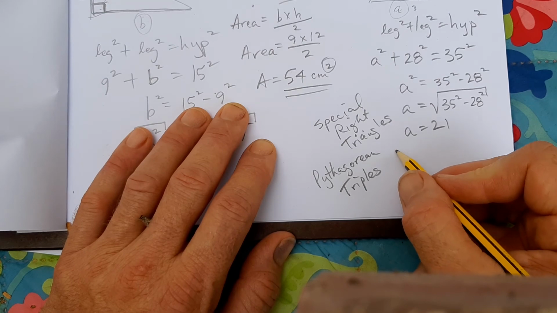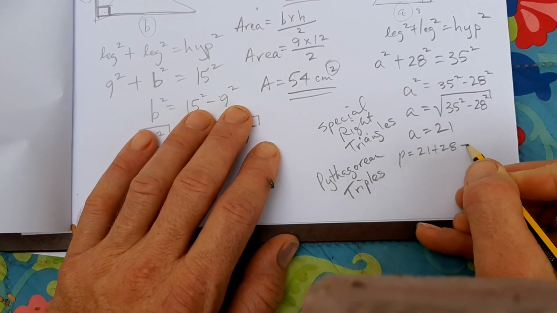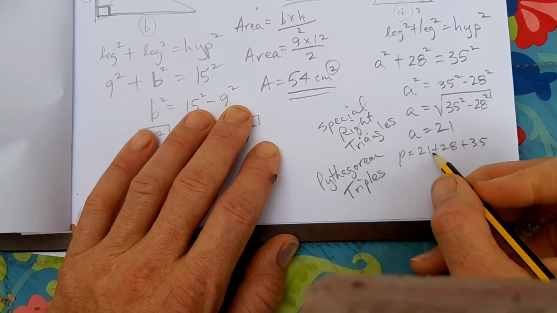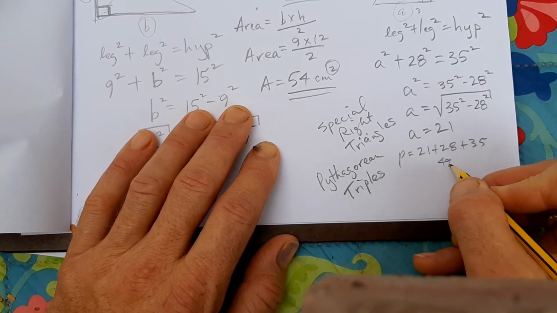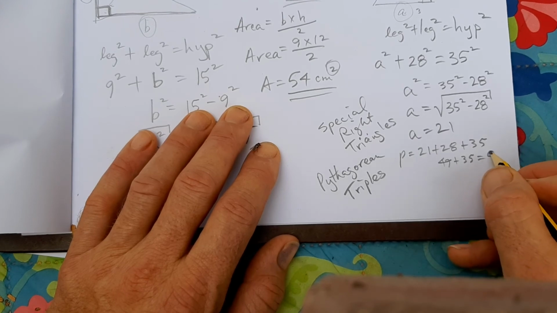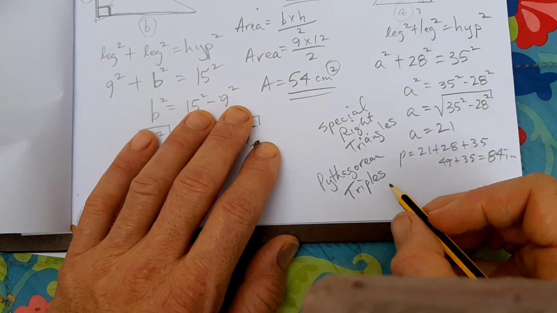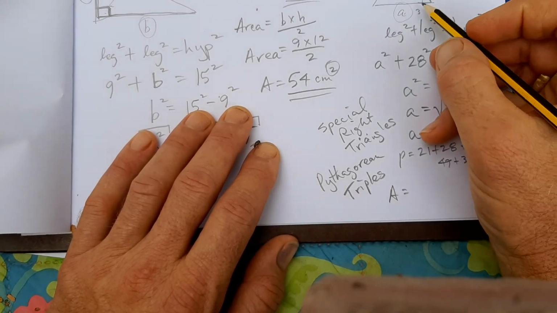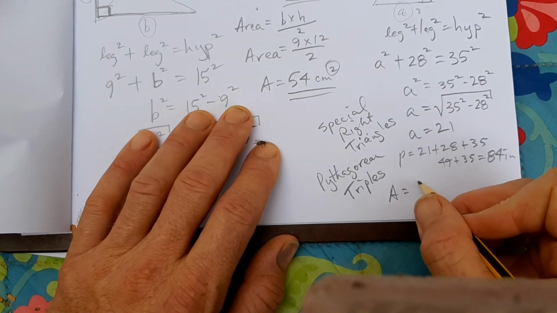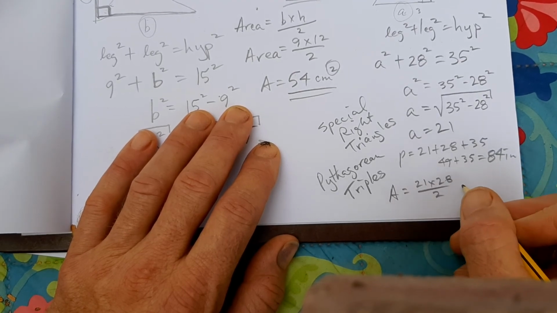So I got perimeter equals 21 plus 28 plus 35. This must be 49 plus 35. 84 inches or whatever it is, not squared. Area, base times height divided by 2. 21 times 28 divided by 2.